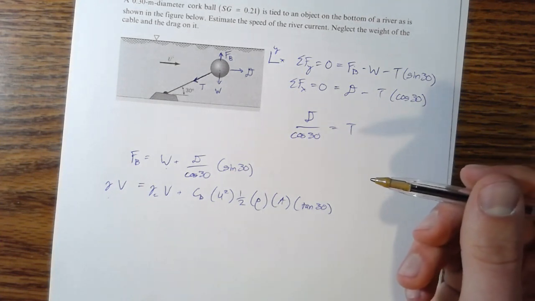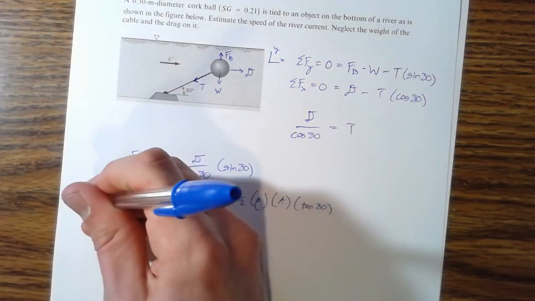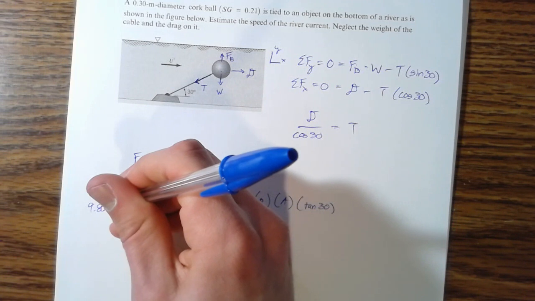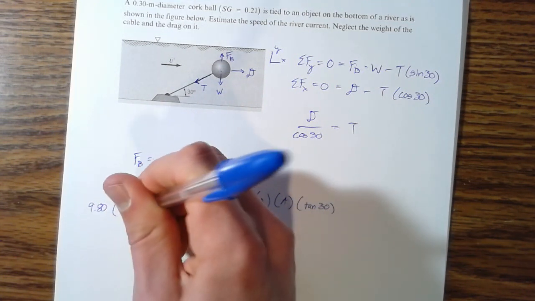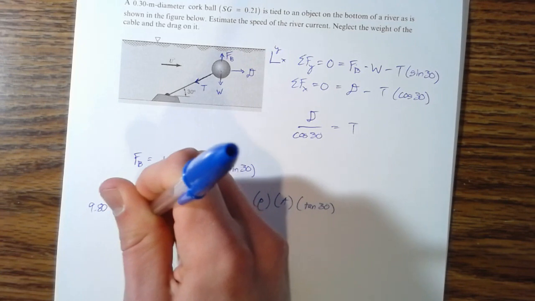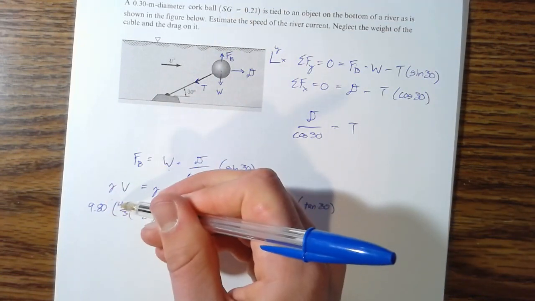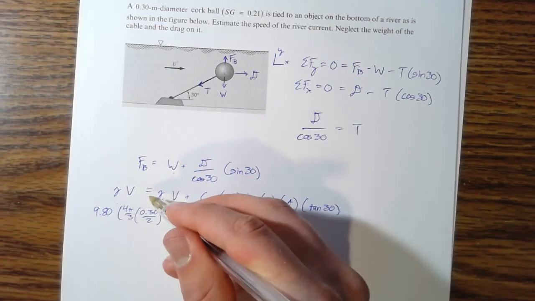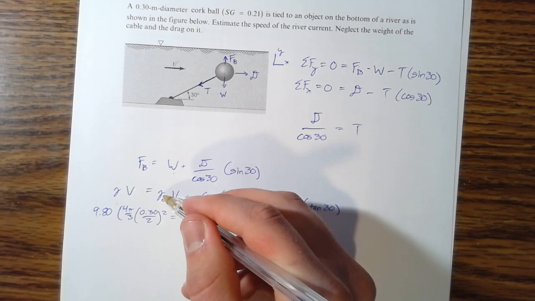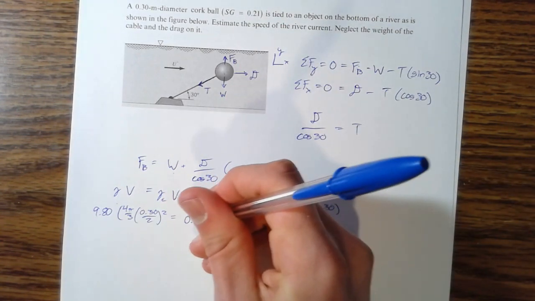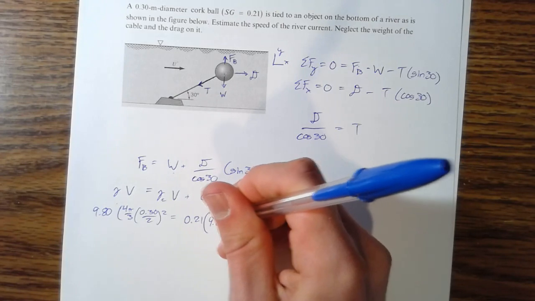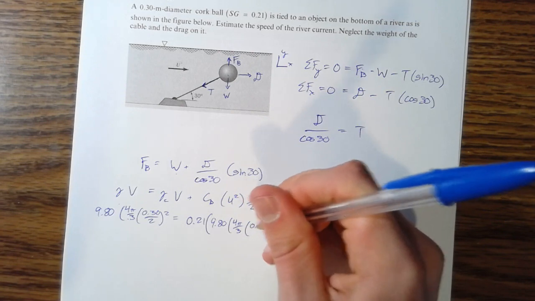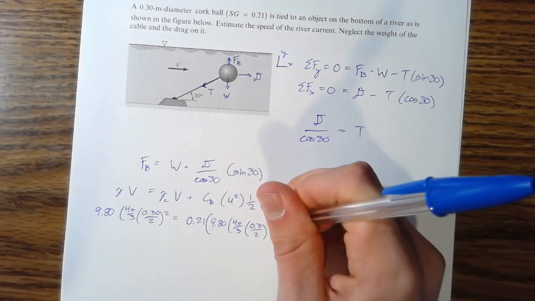Alrighty. So over here we have 9.80, and the volume of a sphere, 4 pi over 3 times 0.30 over 2 squared. So 4 pi over 3 multiplied by the radius squared. And for the cork, that's going to be just our specific gravity multiplied by the same thing that we have over here. 4 pi over 3, 0.3 over 2 squared.